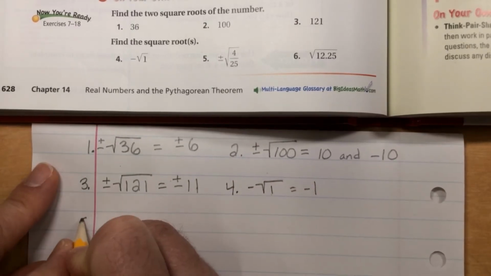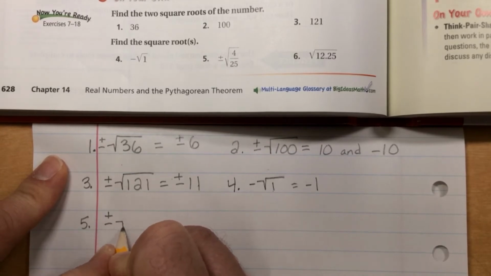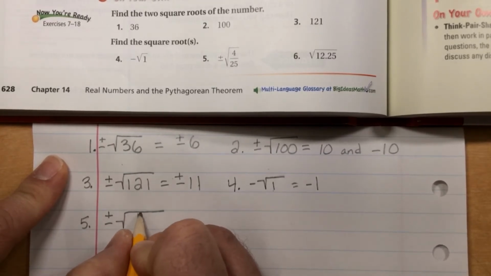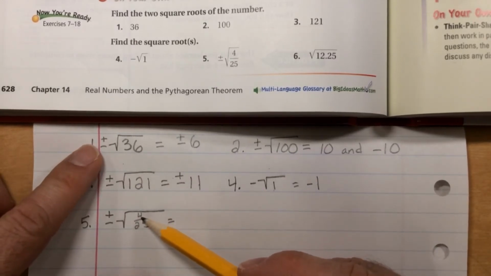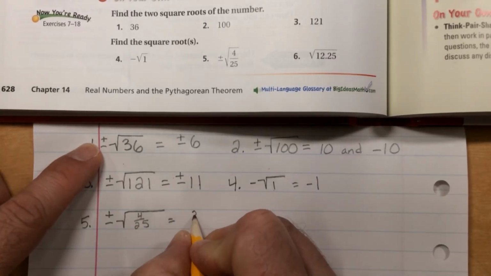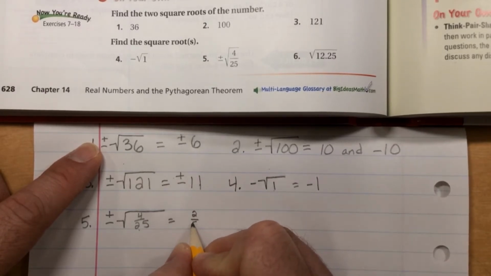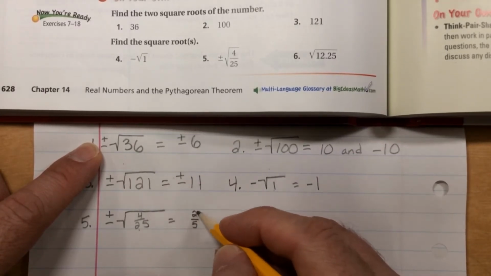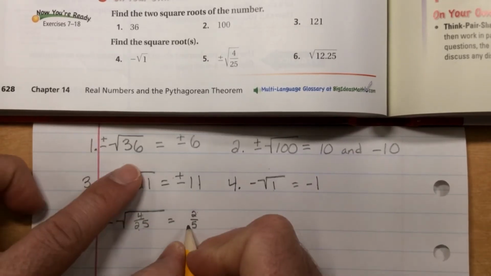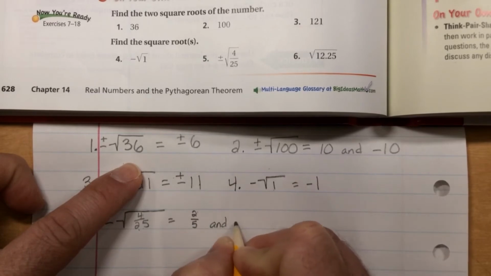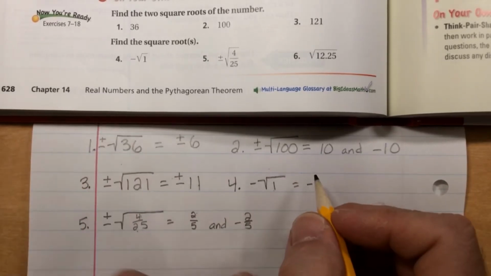Number 5, positive and negative, so both square roots of 4 over 25. Well, what times itself gives us 4? 2. What times itself gives us 25? 5. So 2/5 times 2/5 is 4 25ths. And we're looking for both of them. So 2/5 and negative 2/5.